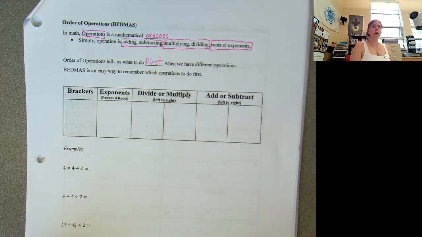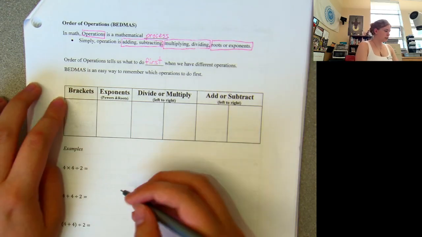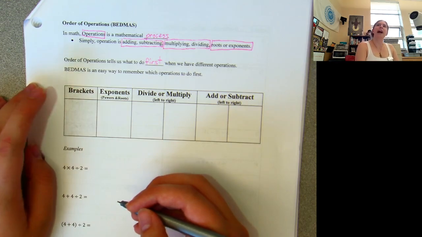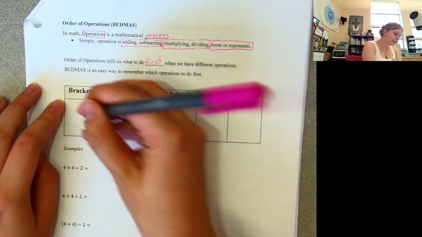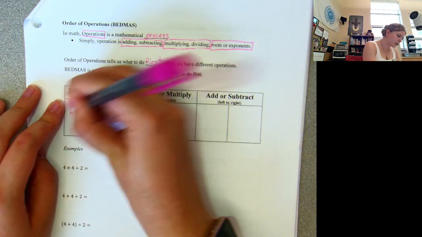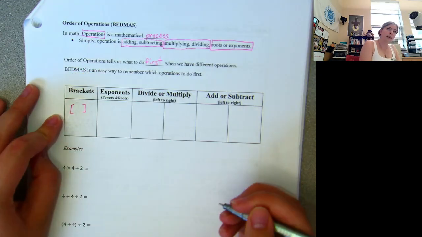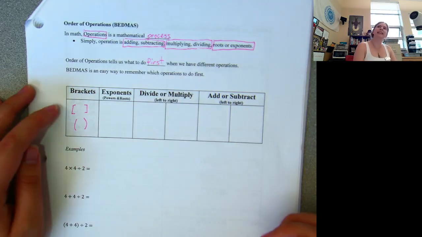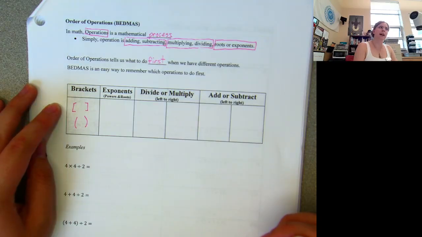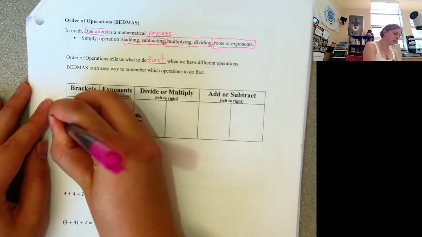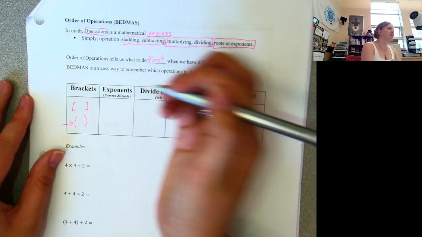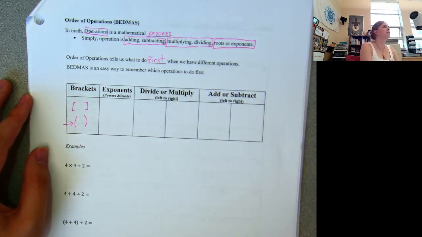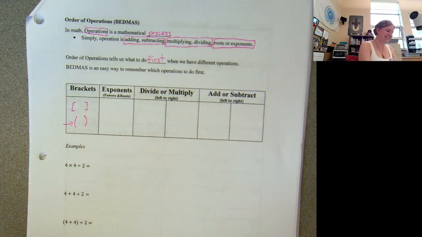Our first thing is brackets. Anything that's inside brackets, which can look like these, or like these. These ones here are also called, does anybody know the other word for them? Parentheses, nice.